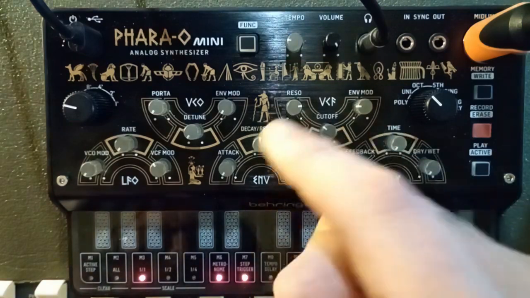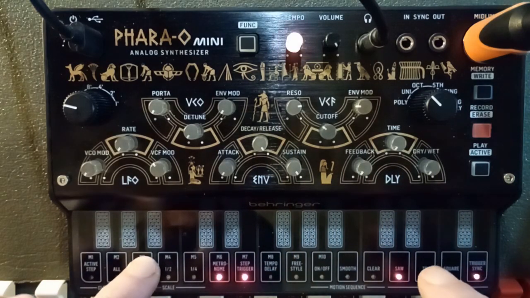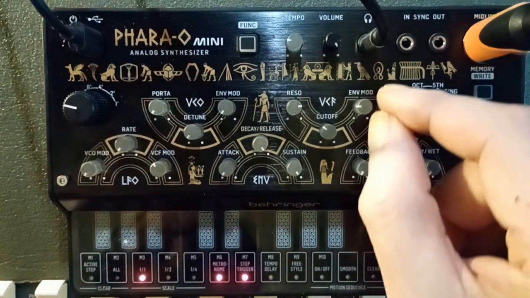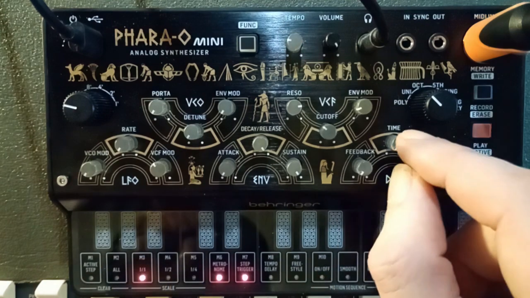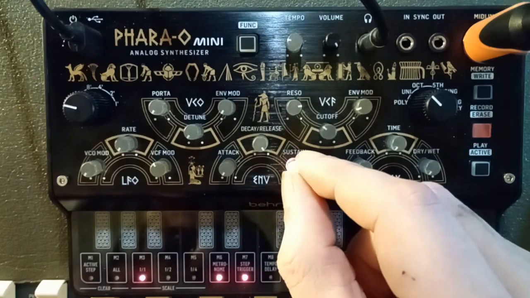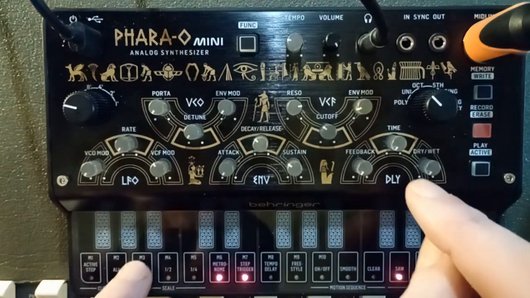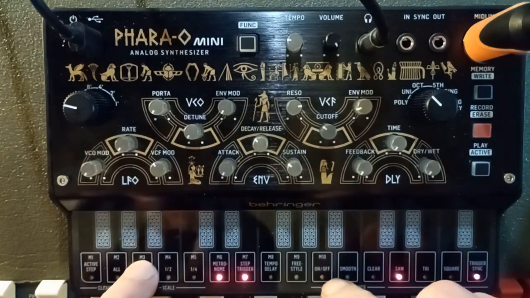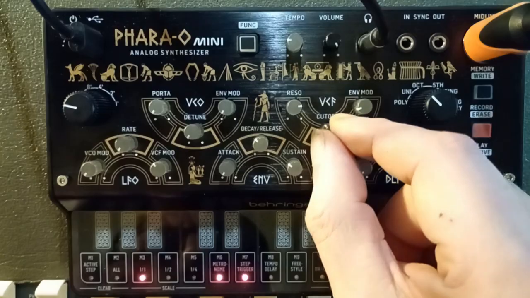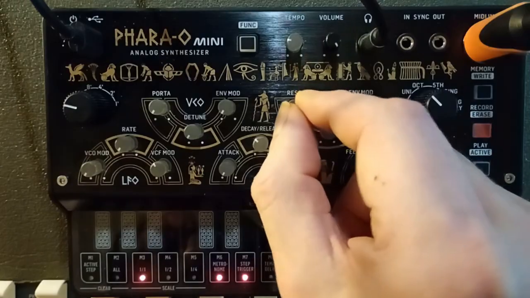Now let's make it a long bass, so we take the decay and the release all the way to the right. Let's go for a short plucky bass. So sustain 10 o'clock, decay release about 10 o'clock to start. Let's give it a little bit more cutoff so we can hear some more of the upper harmonics. And a little bit more resonance.